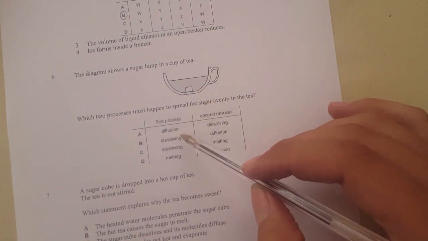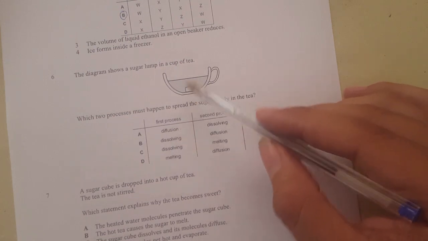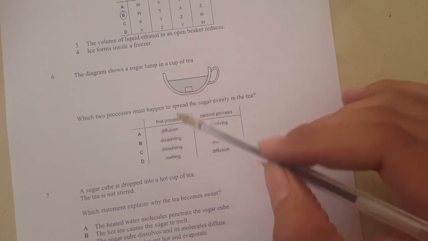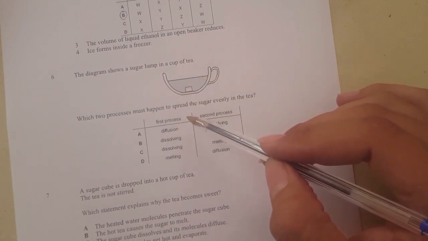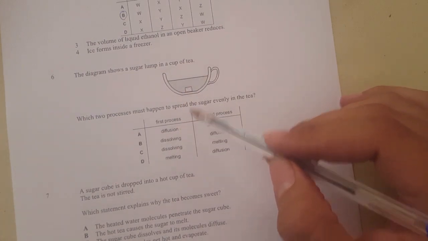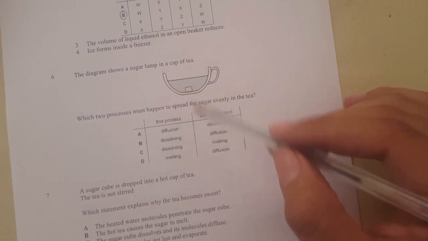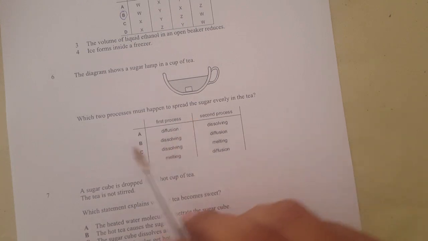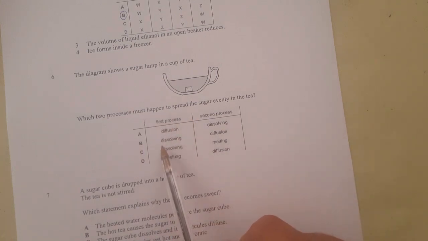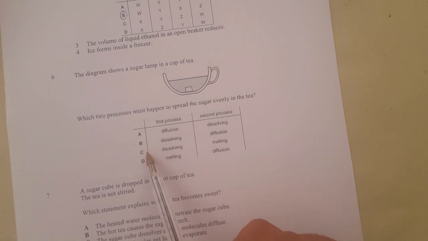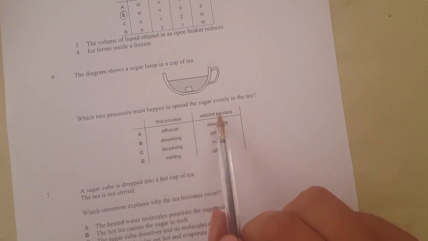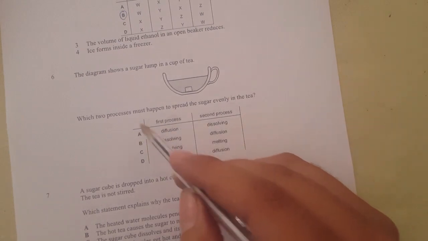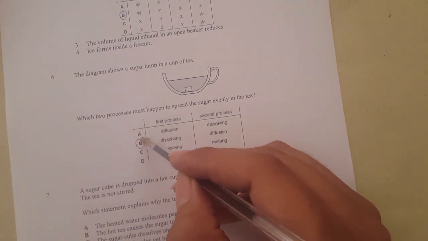Okay, so the right answer here is dissolving. The first step is that the sugar particles will dissolve in water, then after that they will diffuse in it. So the first process is dissolving, it will be either B or C. Then the second process is diffusion. So the right answer for this question is B.